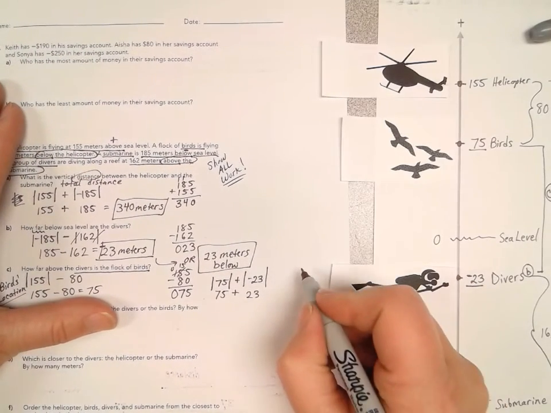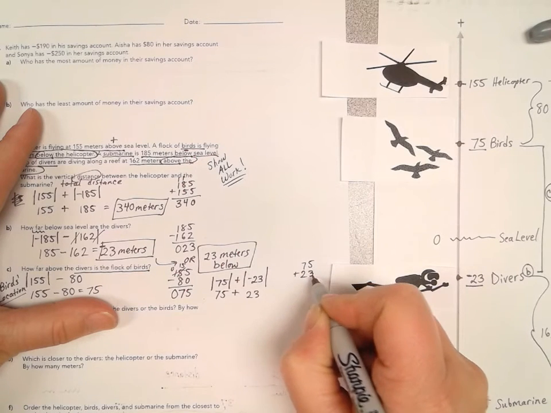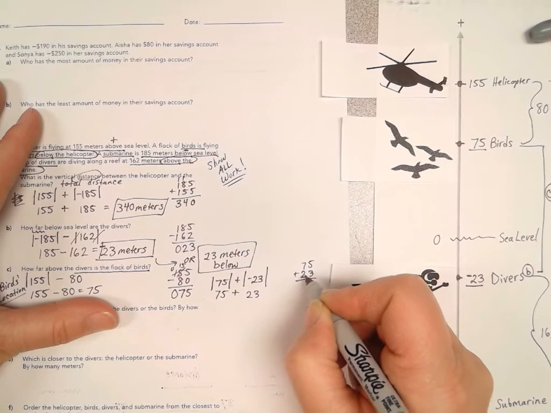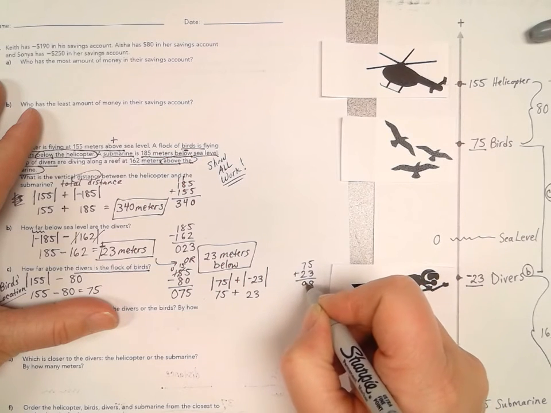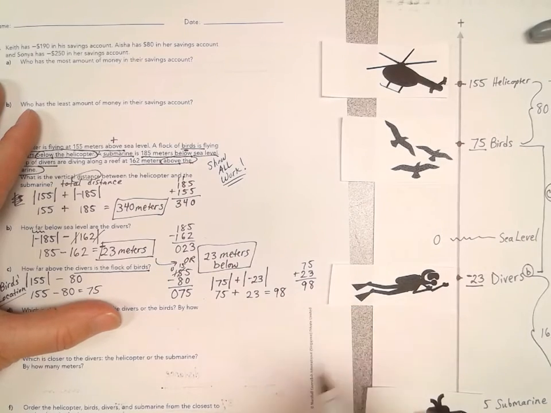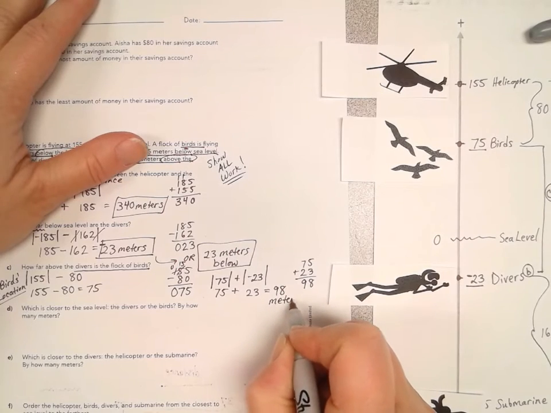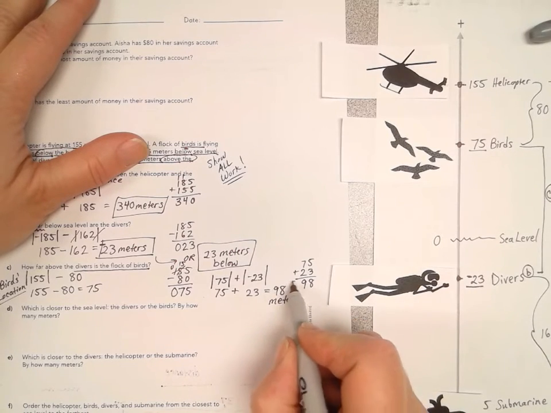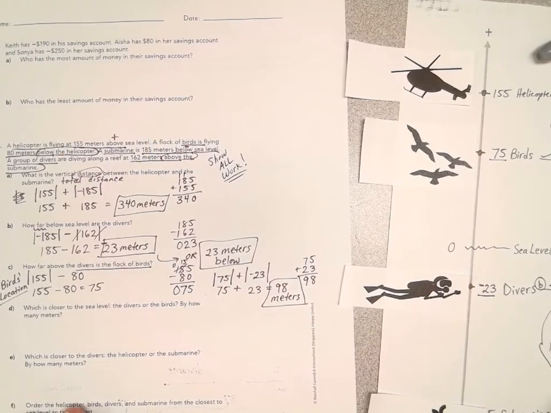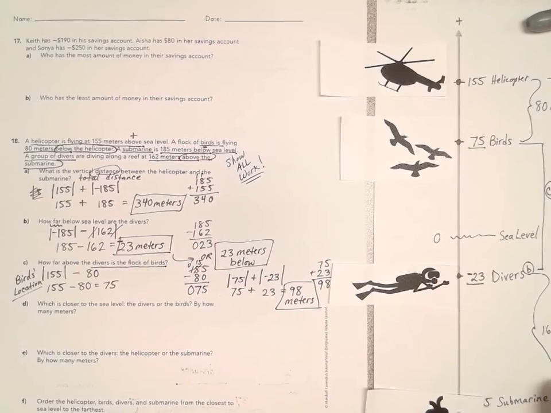Well, off to the side, I could be thinking 75 plus 23 in an algorithm. 5 plus 3 in the ones place gets me 8. 7 plus 2 in the tens place gets me 9. I have 98. There we go. I found their distance. There's 98 meters between the birds and my divers. 98 meters. Notice I'm trying to box in my answers because there's an awful lot of work happening here and we want to be able to find your final answer.